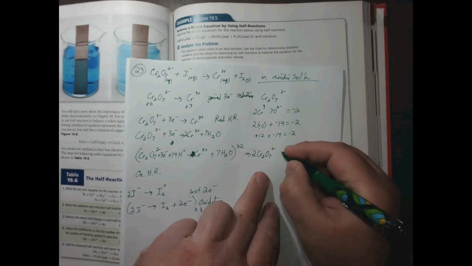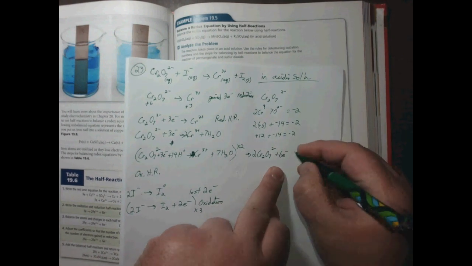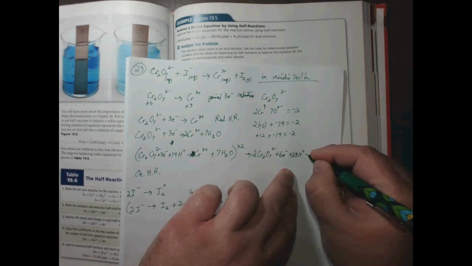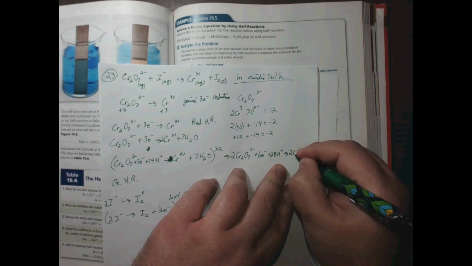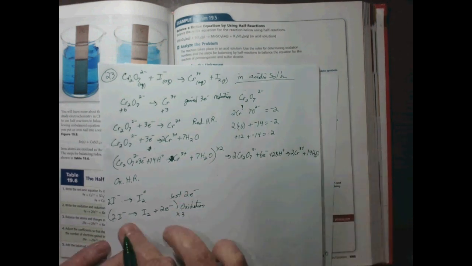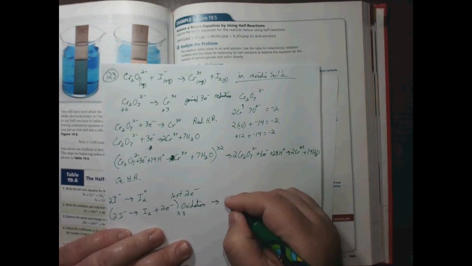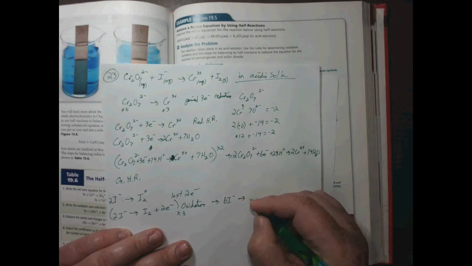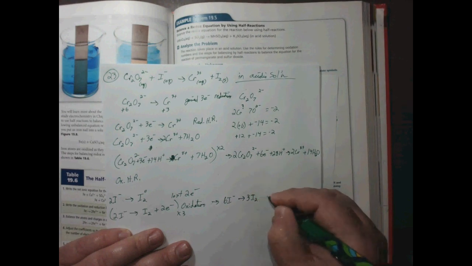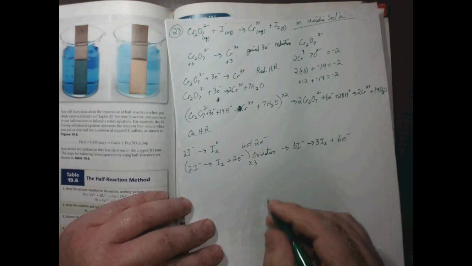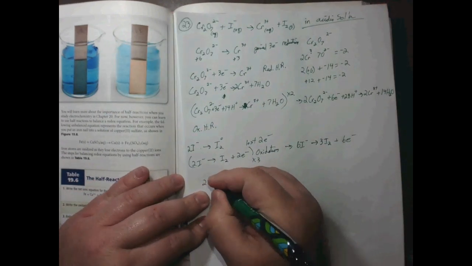So that gives us 2 Cr2O7 2 minus plus 6 electrons plus, again, times 2, so that's 28 hydrogens yields 2 Cr3 pluses plus 14 waters. We multiply that by 3, we get 6 iodine ions yields 3 iodine molecules plus 6 electrons.